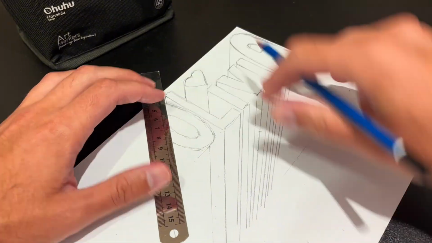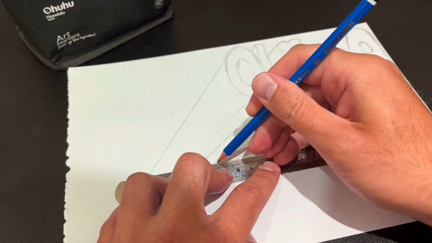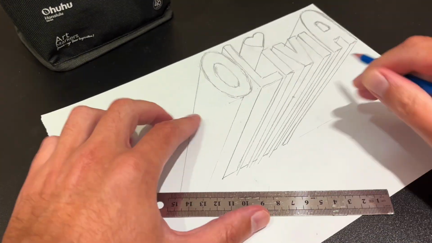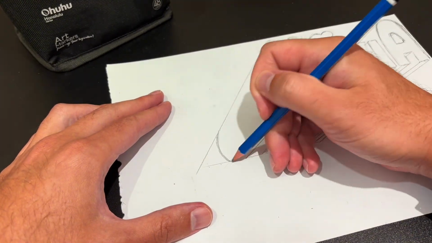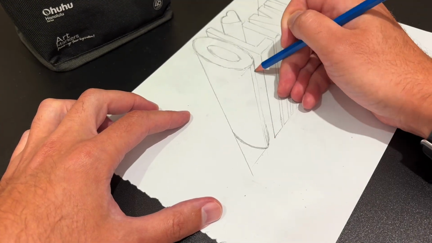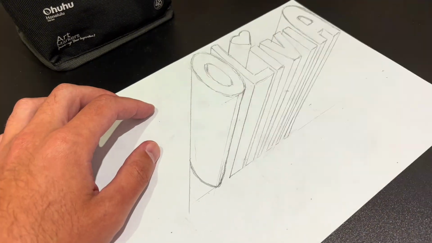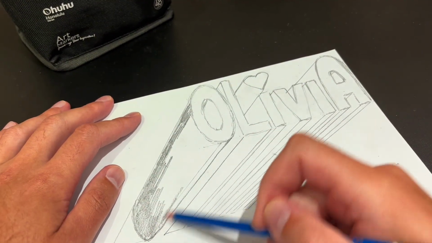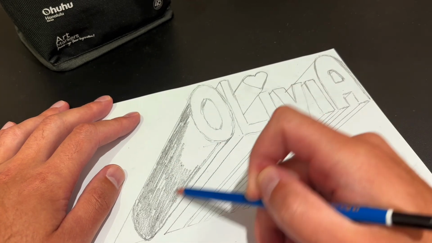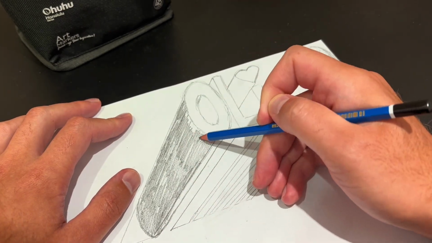And now you can probably start seeing where this is going. The letters are no longer going to look completely flat. They're going to have actual sides. Now I'm darkening the left side of each letter. This is one of the most important parts of the illusion because these darker areas are going to become the shadowed sides of the letters.